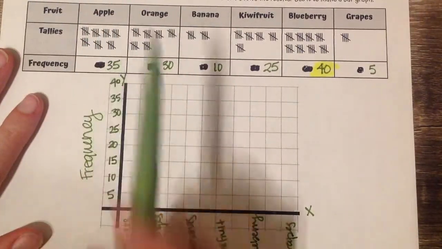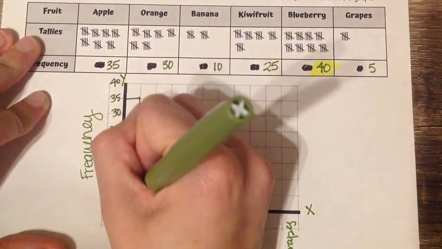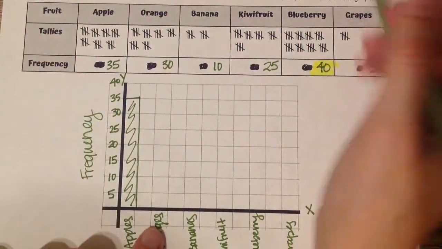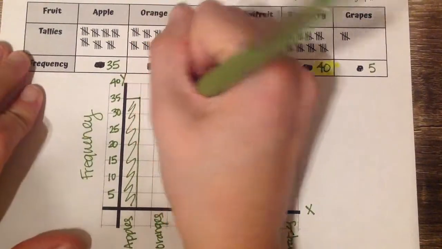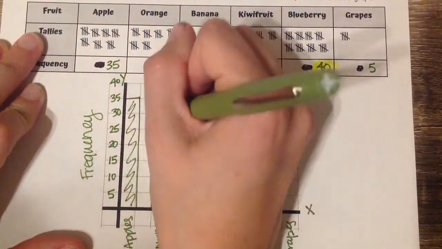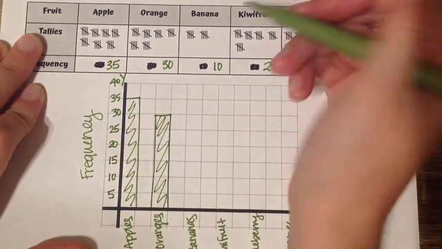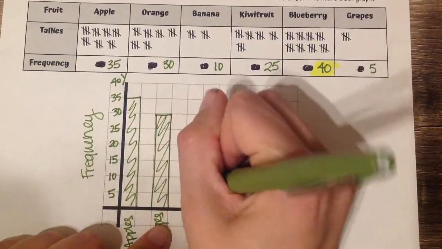So the apples, we need to get to 35. Oranges are at 30, so we leave a gap. Then we draw a bar up to 30. Shade it in. Bananas are 10, so we leave a gap. Draw a bar up to 10.